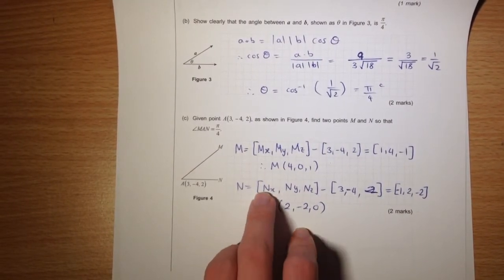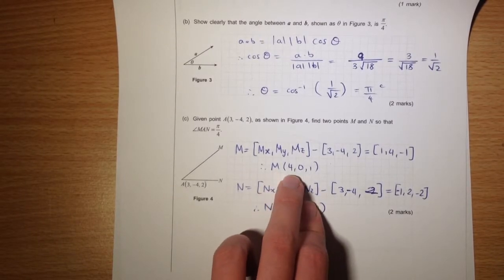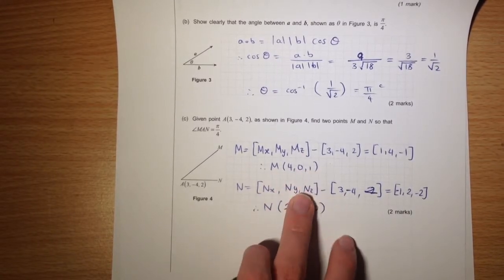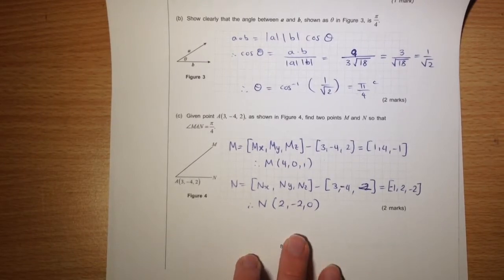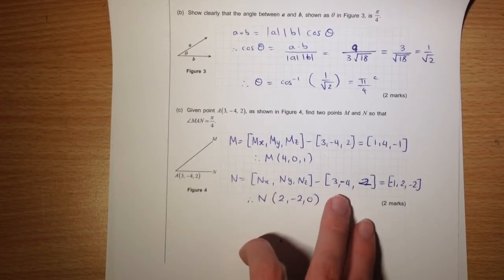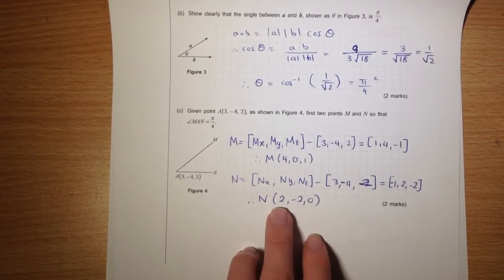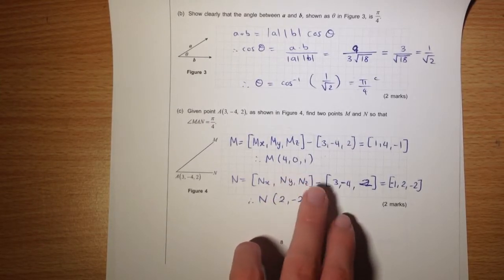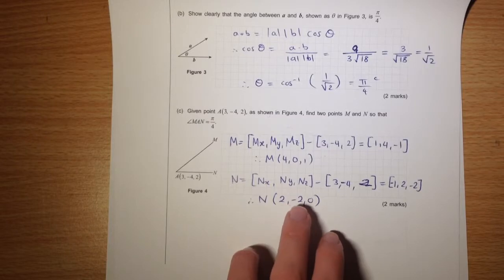And we do the same for N. After finding M, we find M to be 4, 0, 1. That's simply an exercise in simple vector subtraction there. And we can find N using a similar approach. We just use the B vector, and we find that M is 4, 0, 1 and N is 2, negative 2, 0.